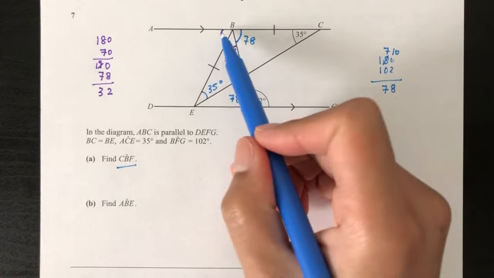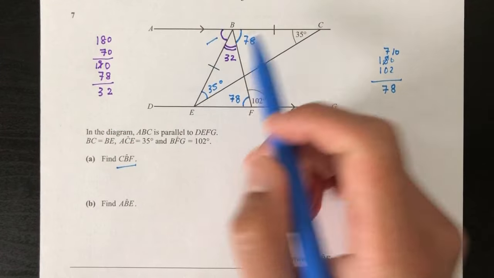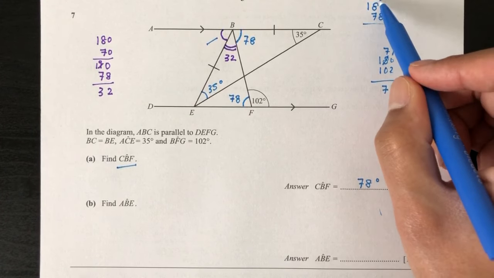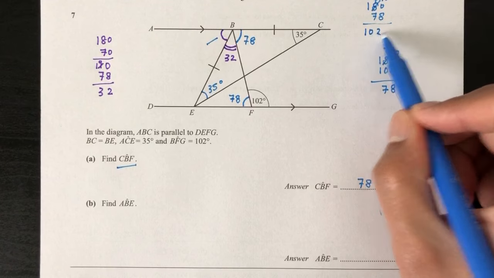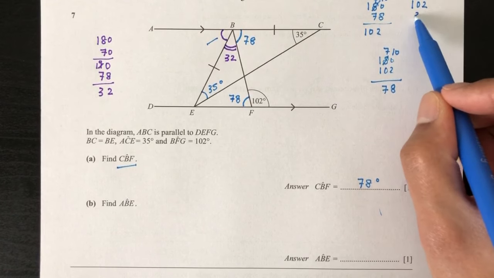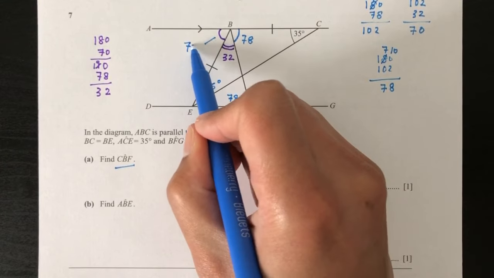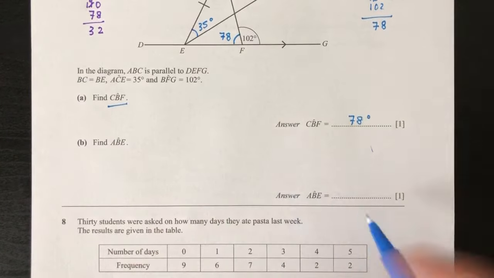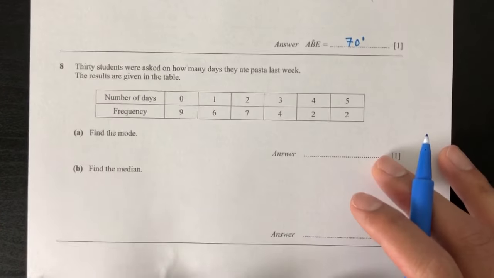So now what is this angle? This is a straight line, so we have to take 180 minus those two. So 180 minus 78, that should be 102. So 102 minus 32, 70. So this is 70 for angle ABE. So that is one way of doing that, but you should get the same value, 70. That is question number 7.